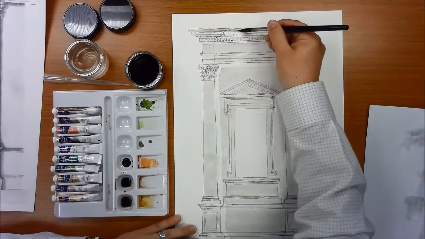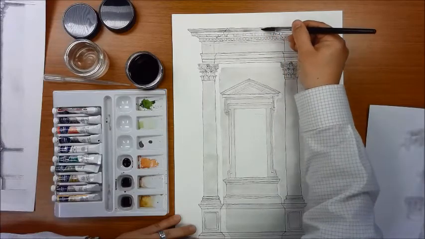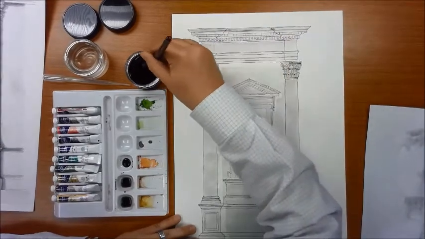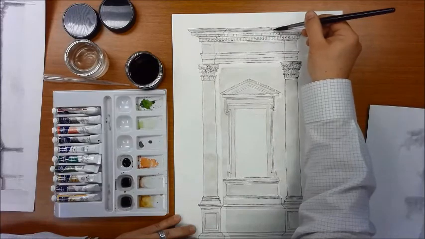So this top part, cymatium, is going to have a darker shadow on it.